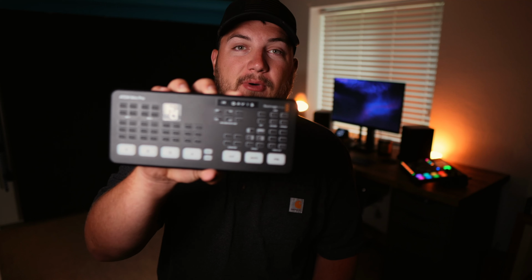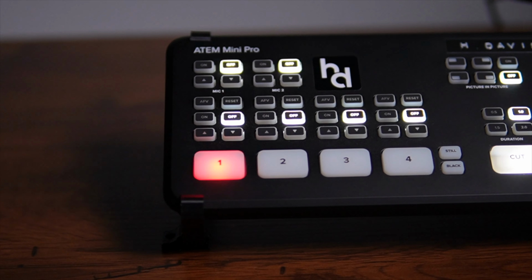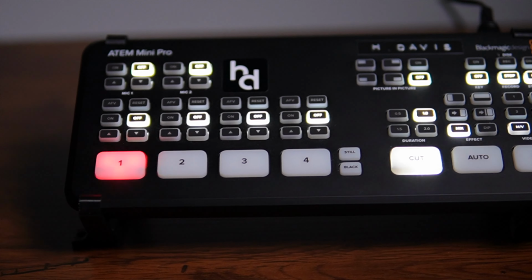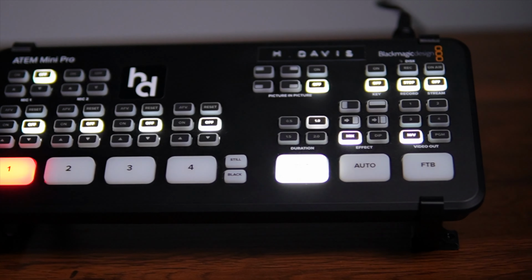In today's video, I want to go over the differences between the ATEM Mini, the ATEM Mini Pro, which is the one I have right here, and the ATEM Mini Pro ISO. Now, these are all the same size form factor. They have all the same I/O. They all look pretty similar. However, there's a few different button options, and the biggest difference is inside of these devices.